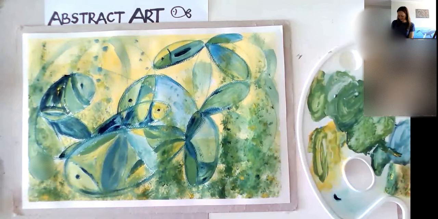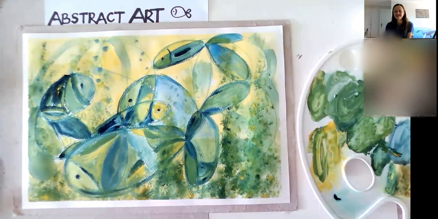I finished. I did too. Yeah, let's see how. I'm so excited to see. Nice, love the dots of the bubbles. And look, so yellow is so nice. Yeah, and I can see the seaweed with the sponge. Not bad at all.